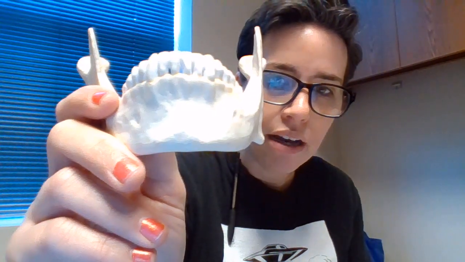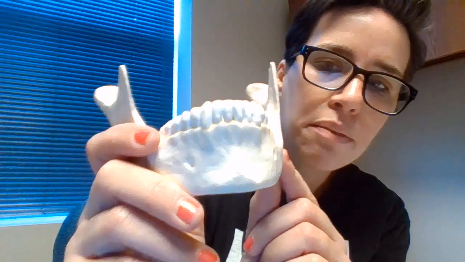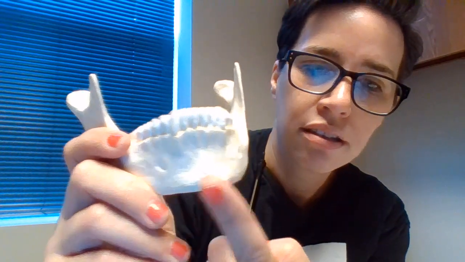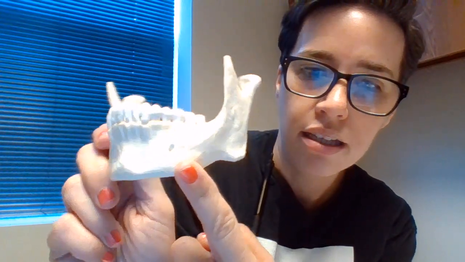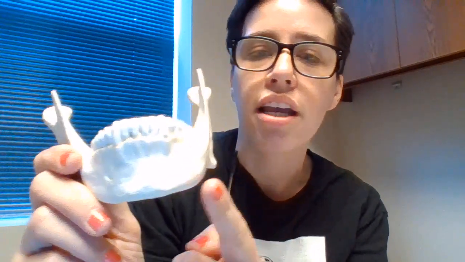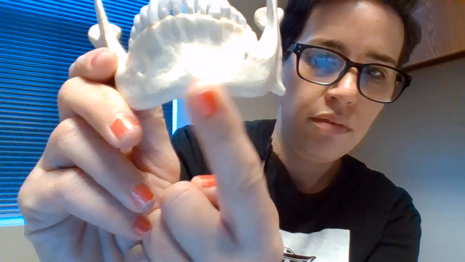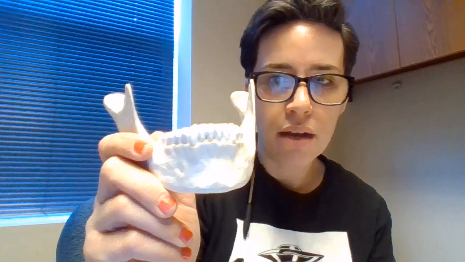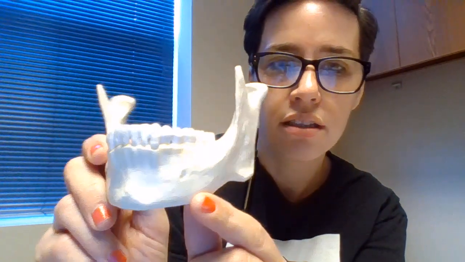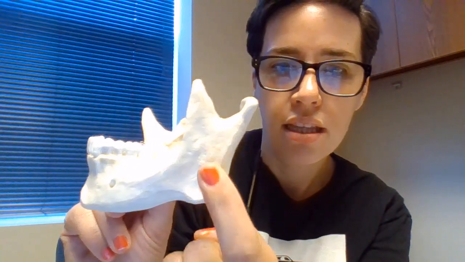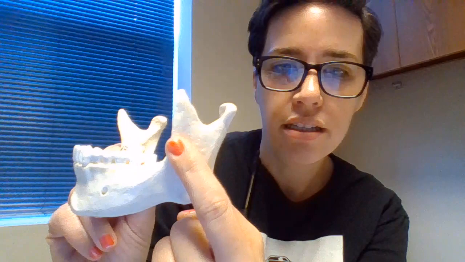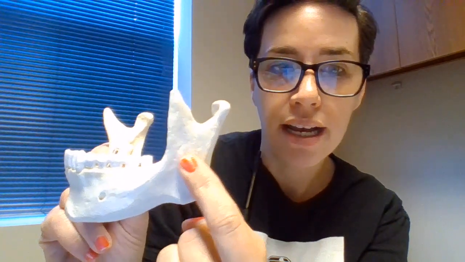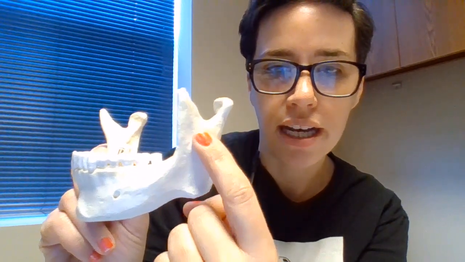The body of the mandible is basically just the chin. That's the body, right along. So the body is the chin. Next up, you have the rami. So I'm just going to take this and turn it. This right here, this portion, is the rami, and you have two of those. So you have one on each side.